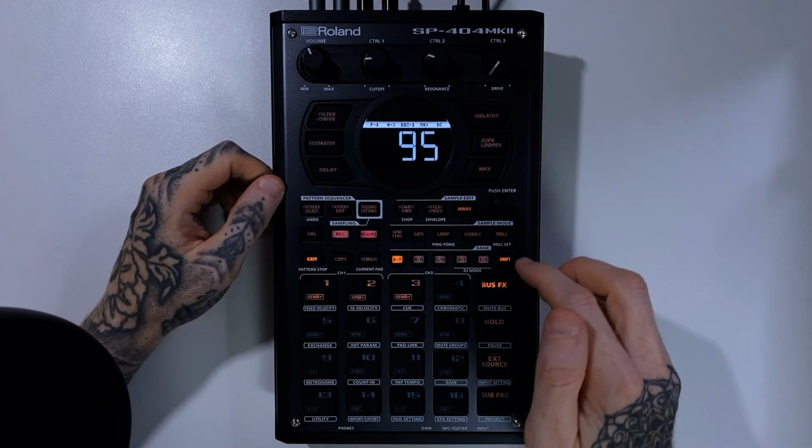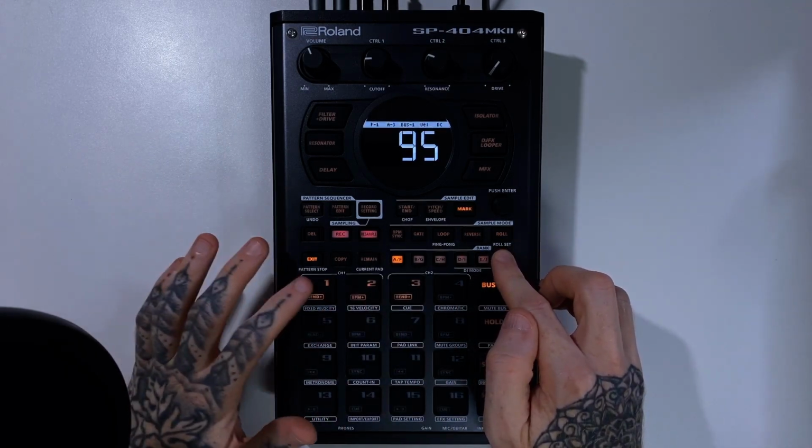Today we are looking at the pads and the settings that we have available to us. The first one is the obvious one, shift and pad number 1 for fixed velocity.